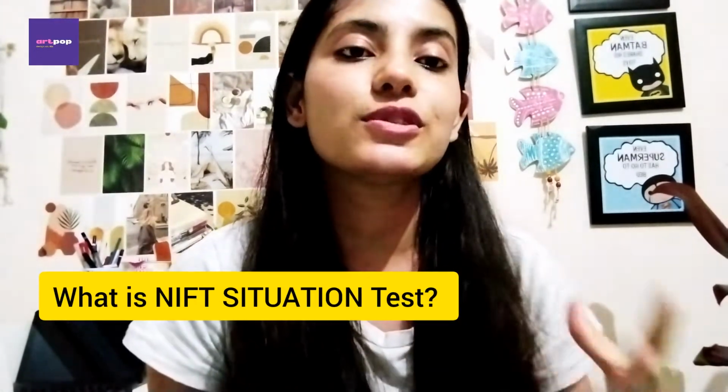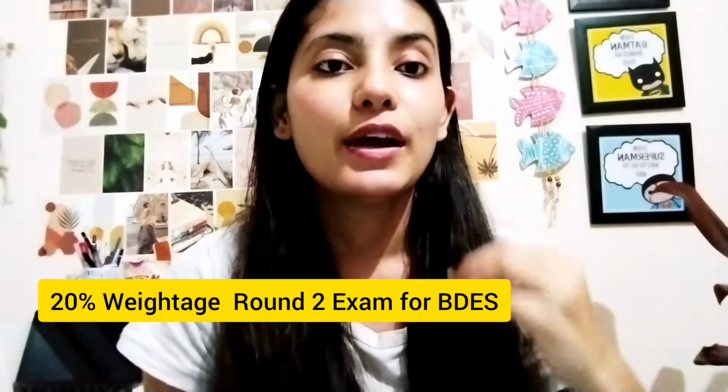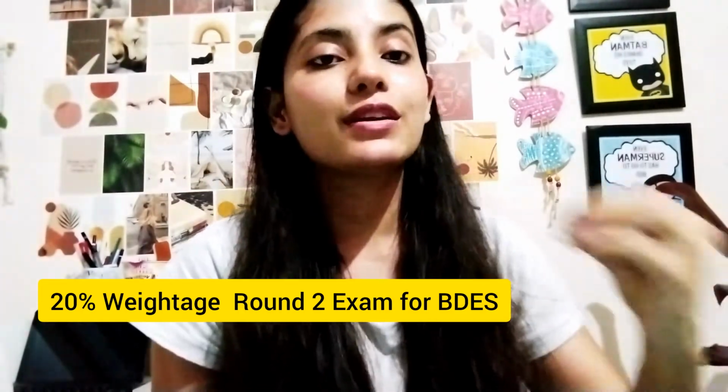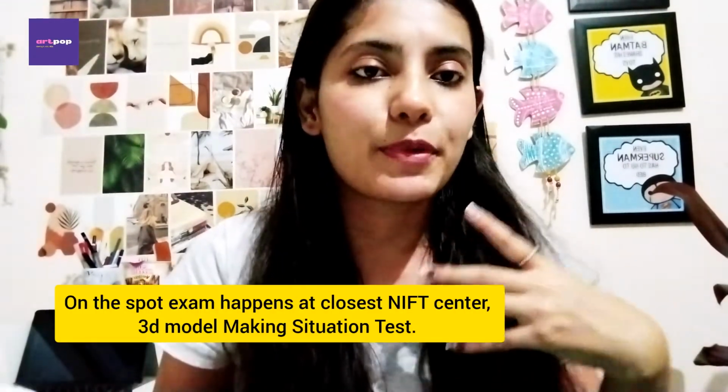So basically NIFT situation test is a 20% weightage exam. It's the part 2 or round 2 of NIFT exam. You can only give it if you qualify the first round. As the name suggests, you will be given a situation where you will be given a question and you will have to make a 3D model or a 3D solution out of it. The products will be provided to you.